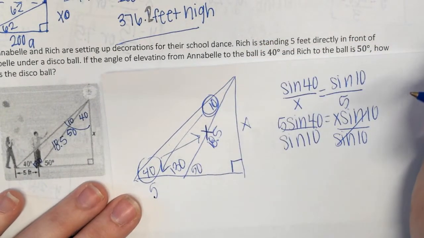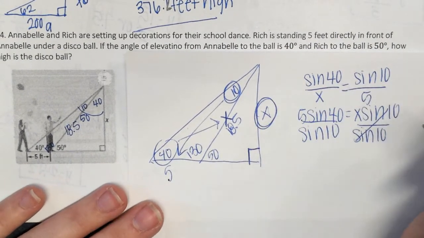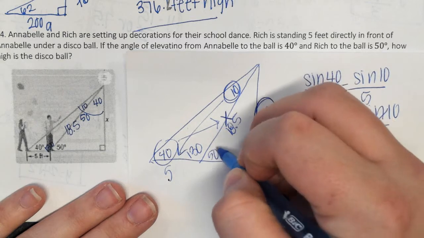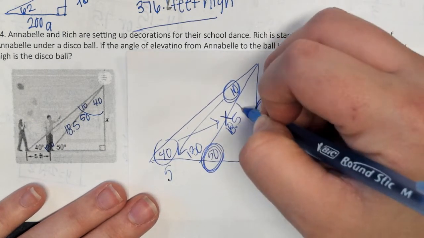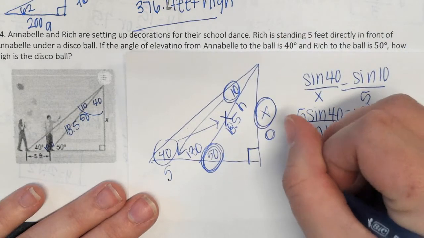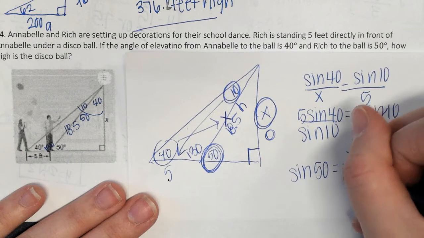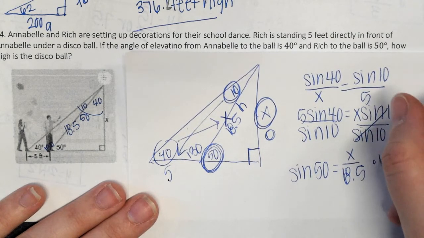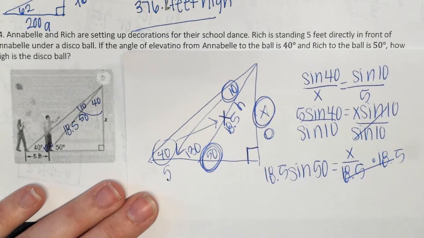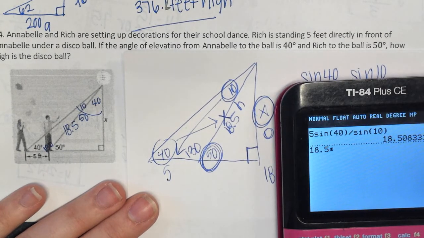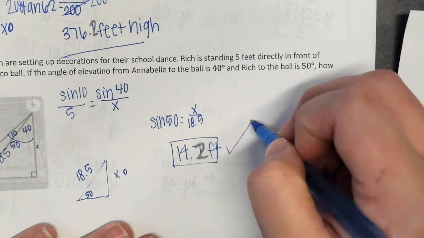So now we can find this side. And this is a 90-degree triangle, so I can just use SOHCAHTOA. Using this angle right here, this is your opposite and this is your hypotenuse, so we're going to use sine. So sine of 50 equals opposite over hypotenuse. So I would just multiply both sides by 18.5. These cancel. 18.5 times sine of 50 is 14.2, and that is your answer.